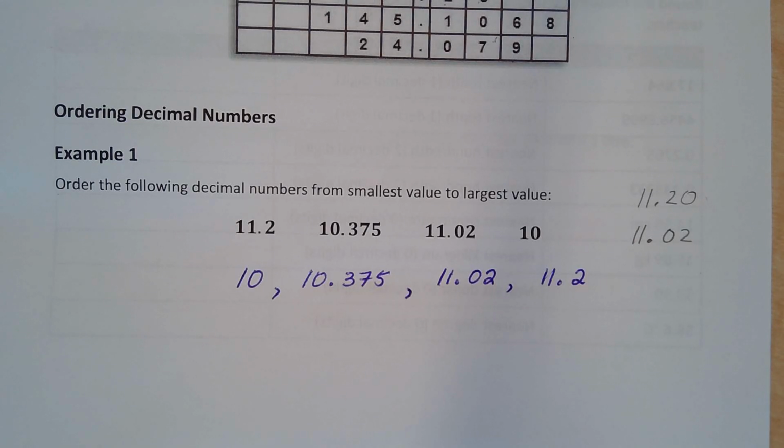Rounding. Now that we can put things in order, now we're gonna round. And then remember, rounding to decimal numbers, we're going to be rounding up or rounding down. I'll get to the rules on when to round up and to round down.